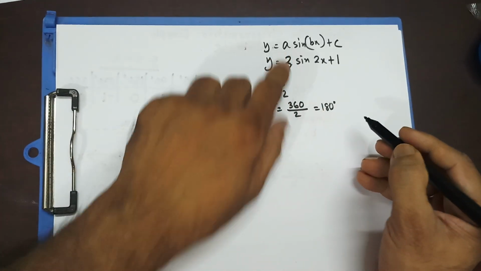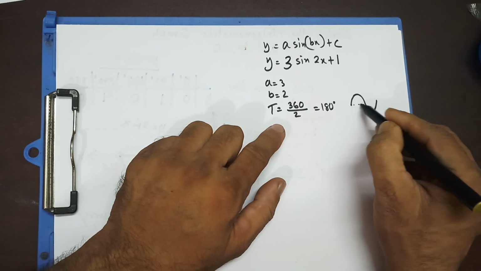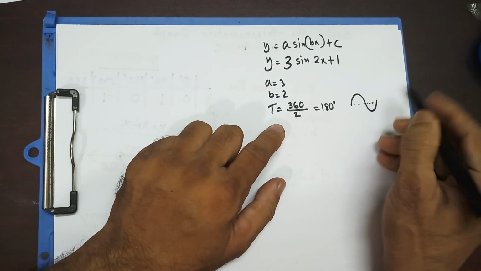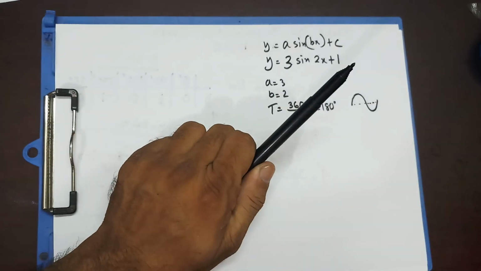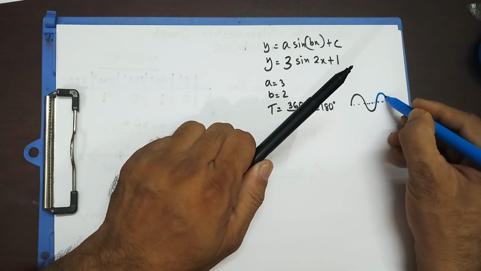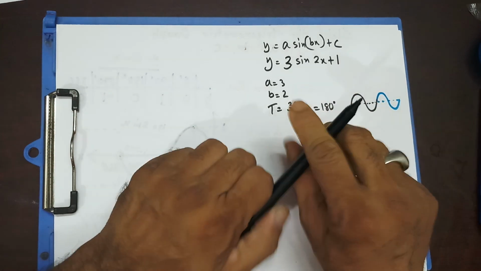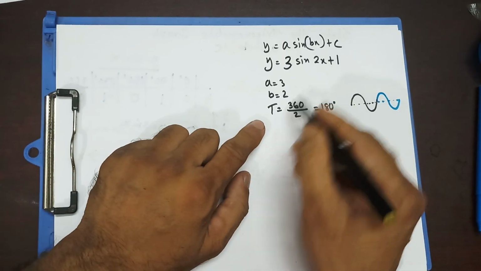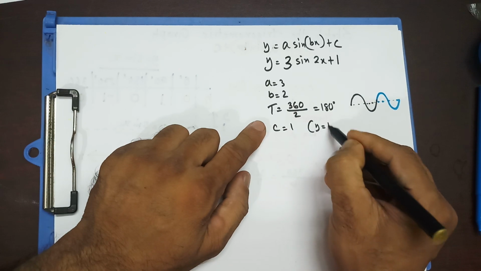What this means is that the shape of the curve of sin x, like this shape, takes 180 degrees to complete. So within 360 degrees, it's going to have another shape like this. It's going to repeat itself one more time. And the baseline over here is c = 1. That means y = 1.